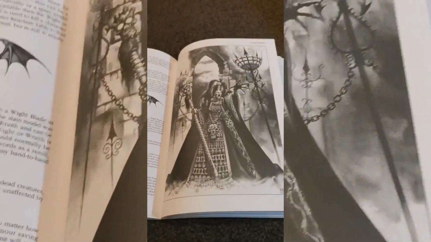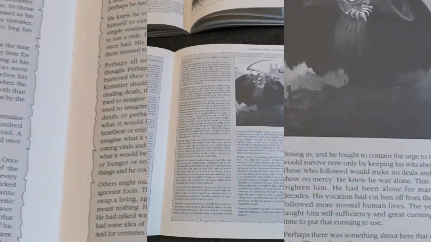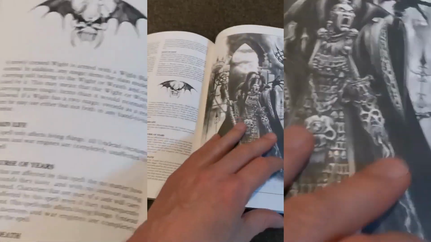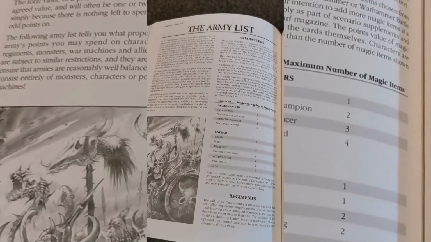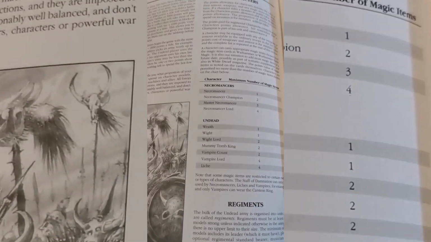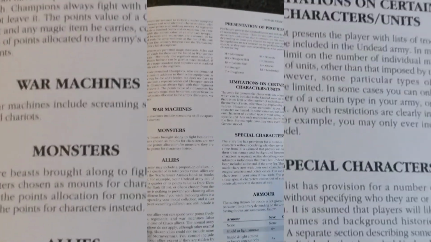Yep. There's a Necromancer, same in both. And then we've got a story about Kemmler, and then the army list, which I don't think has changed. Pretty sure it's the same. Let's have a look. Yeah, so it's just highlighting the number of magic items for characters, the same in both books.